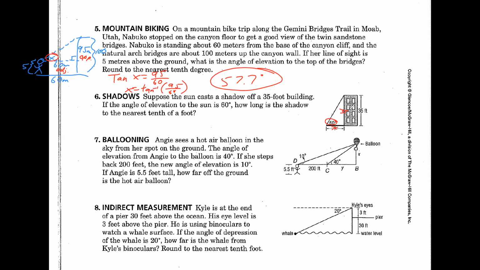So based on the angle, what pieces do we have? Well, this is adjacent. This is opposite. And again, we are doing tangent. So tangent of the angle is equal to opposite, which is 35, over the unknown value of X.